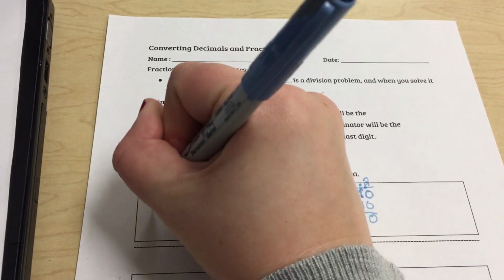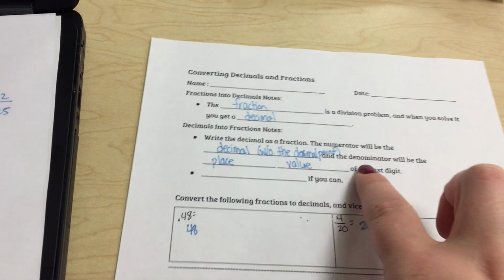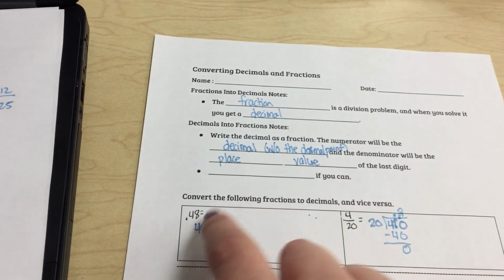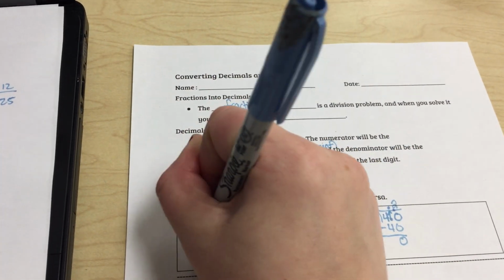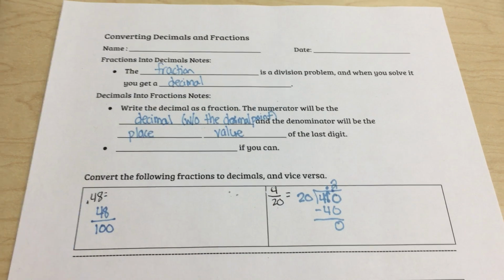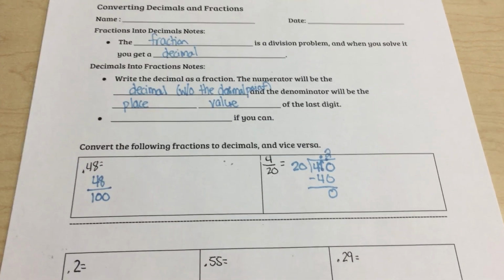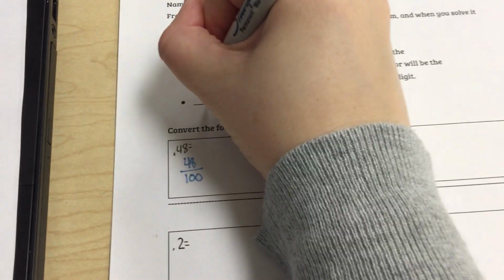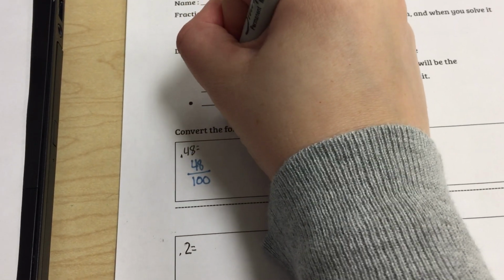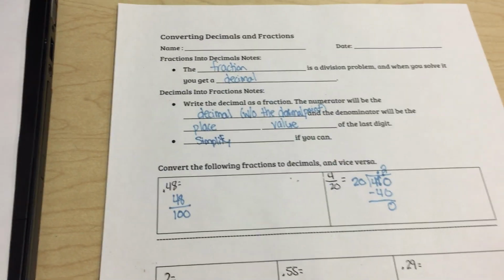So we're going to go ahead and write 48, because that's my numerator. And then my denominator will be the place value of the last digit. So the 8 is in the hundredths place. So we're going to make a 100 in the bottom. And we're not going to put our decimal in there. And look at that. I already have a fraction. Now I bet you can guess the last step. Simplify if you can, which means you need to know the GCF.